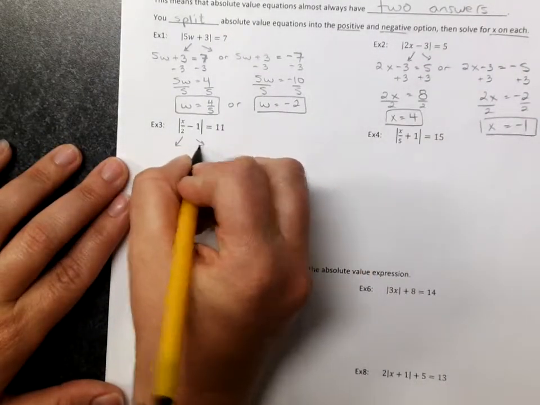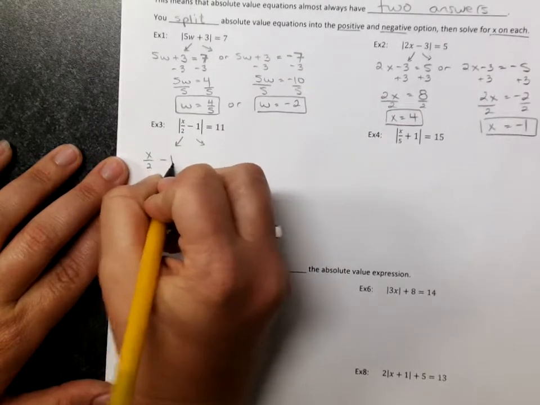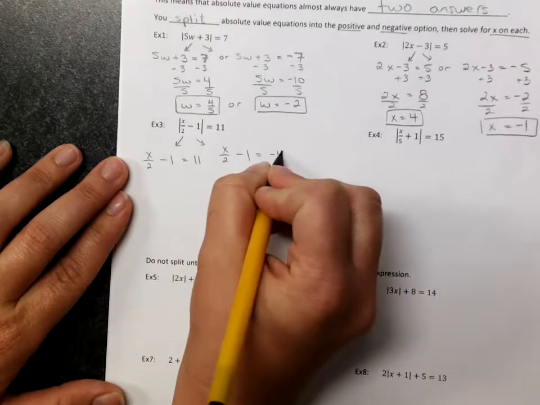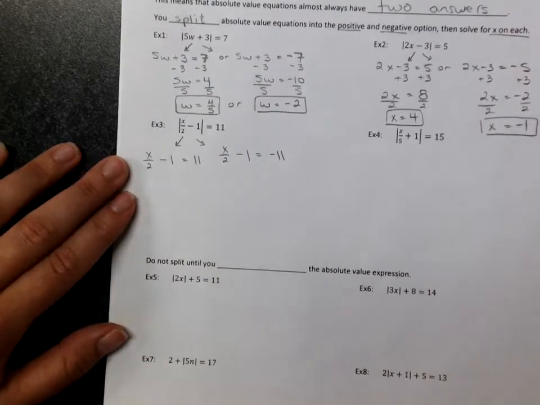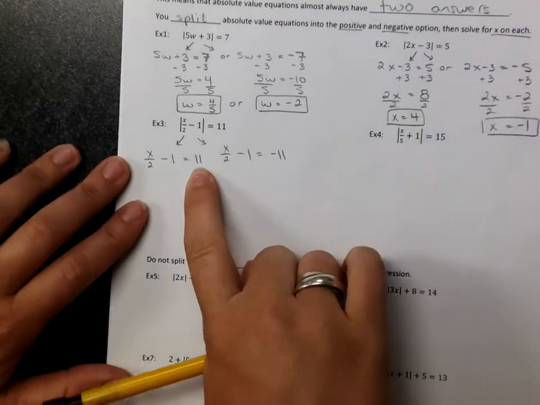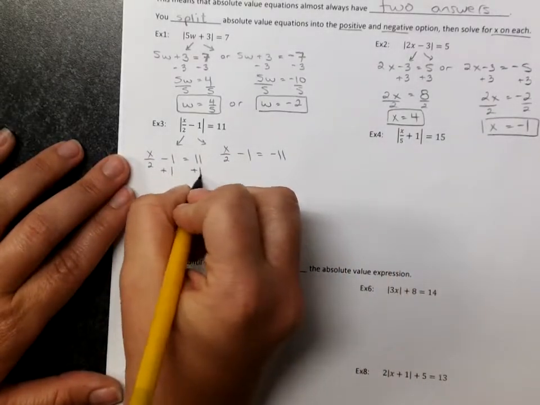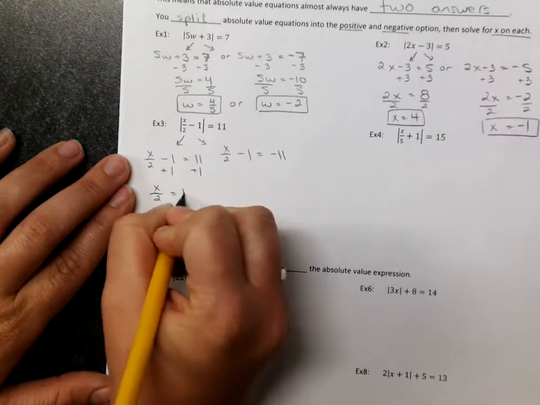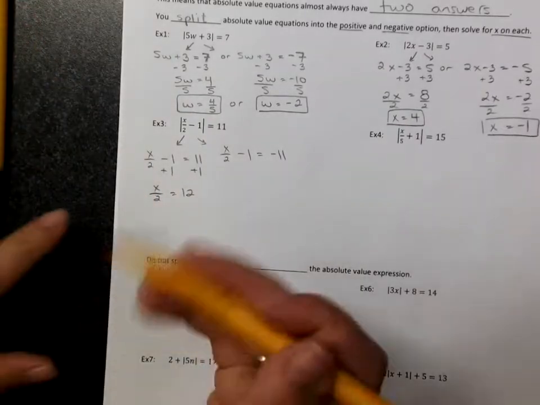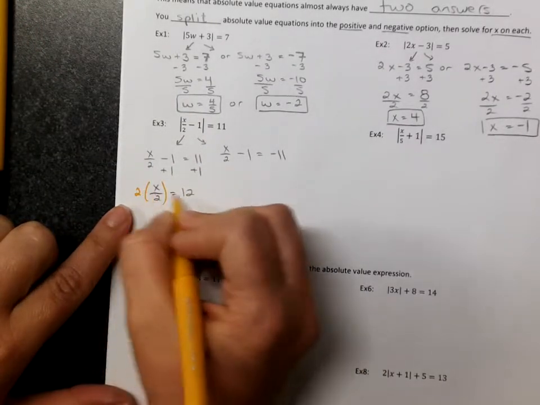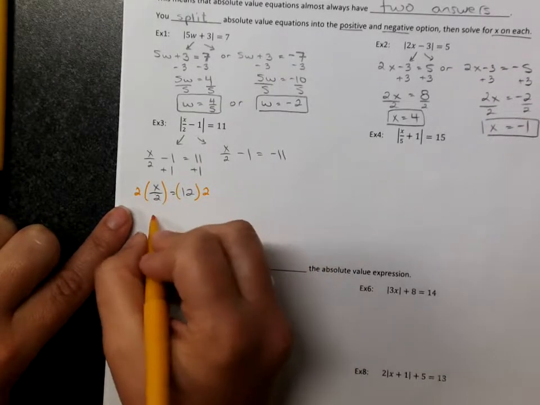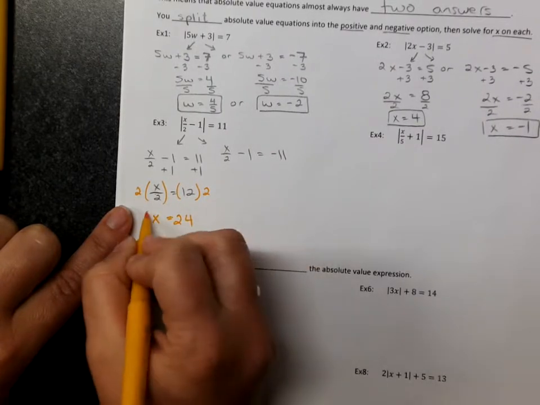I'm going to again split this into two options. X over 2 minus 1 equals 11, or x over 2 minus 1 equals -11. You can use the fraction technique we discussed in the solving video, or because these are both integers, it's a little bit easier if you just add 1 to both sides. And then I think of this as x being divided by 2. So what you can do is multiply both sides by 2. This is if you have a fraction on one side and an integer on the other. It's a little bit easier to use this technique. But you can use the other technique, you'll still get to the same answer.